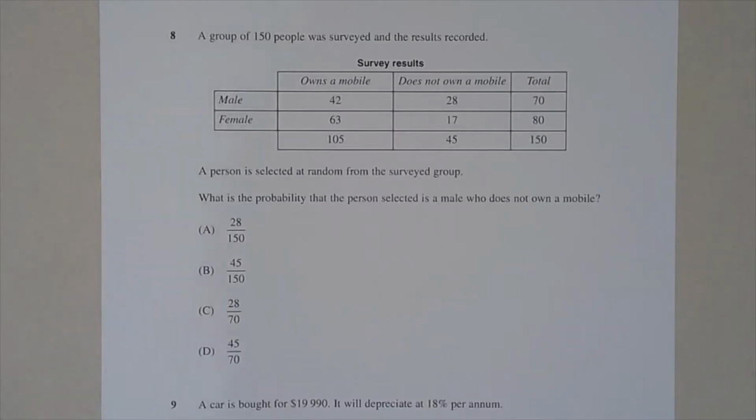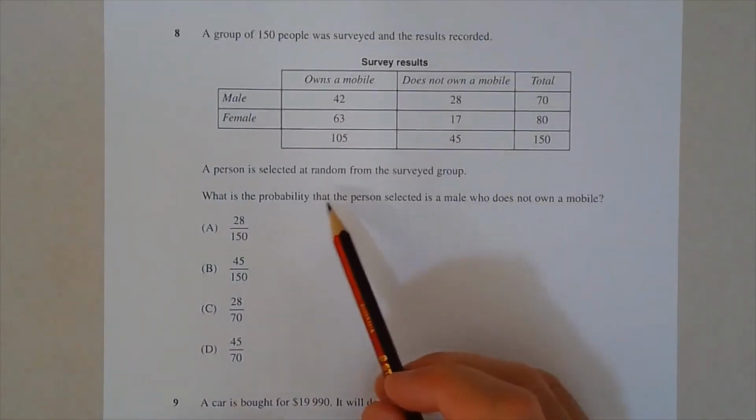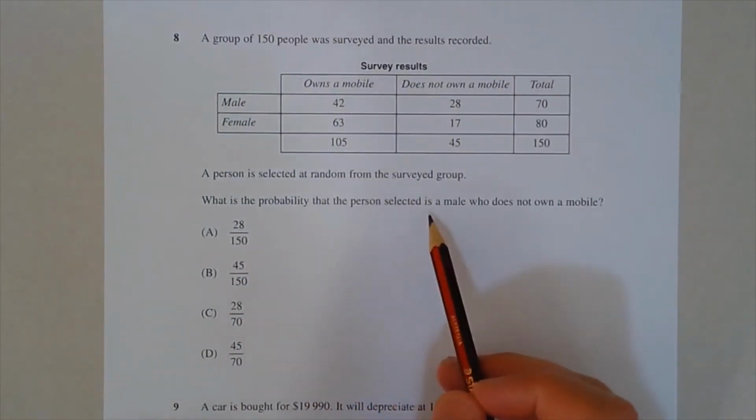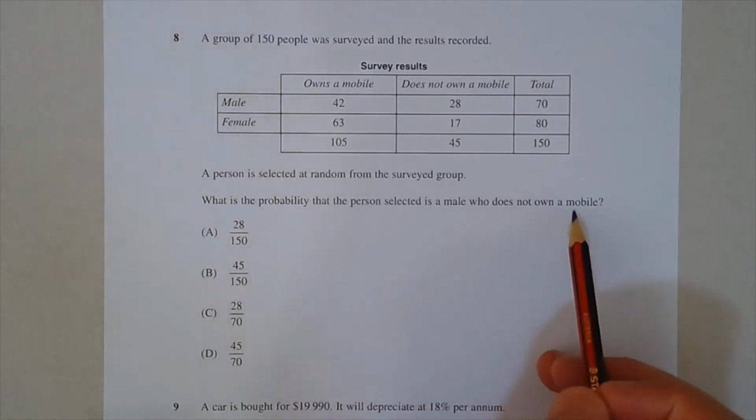Question 8. A group of 150 people was surveyed and the results recorded. A person is selected at random from the surveyed group. What is the probability that the person selected is a male who does not own a mobile?